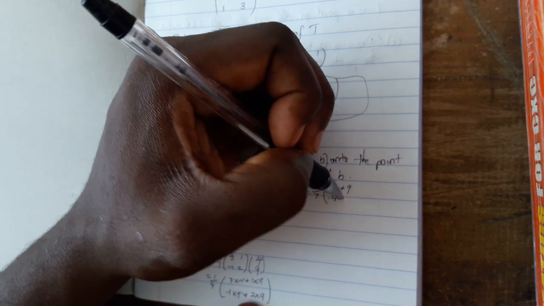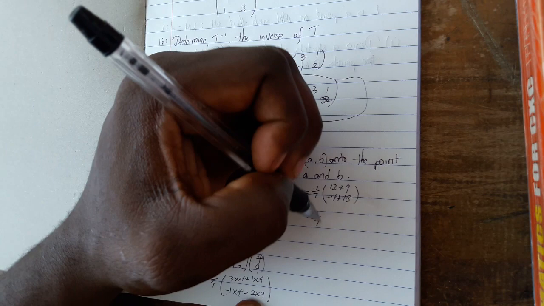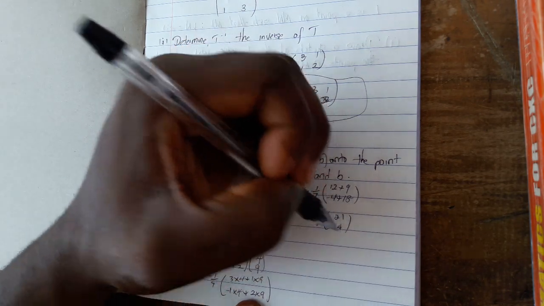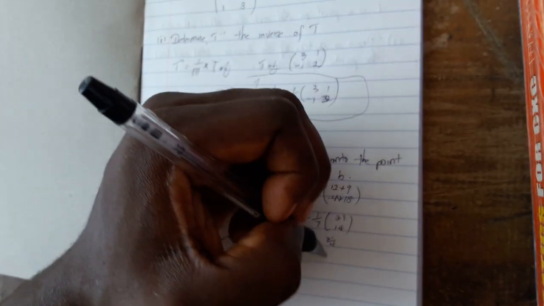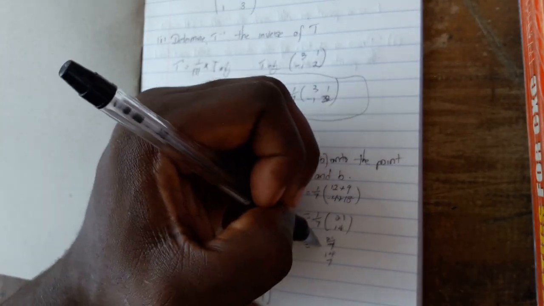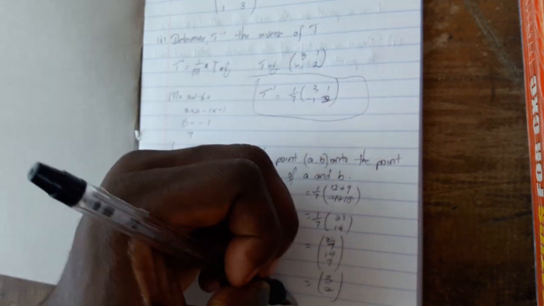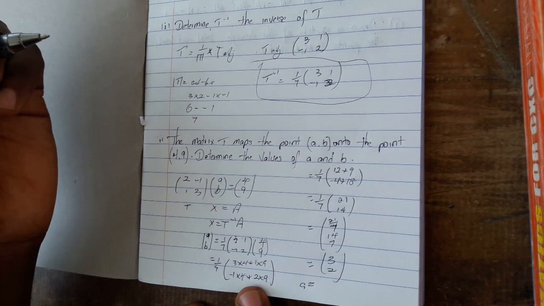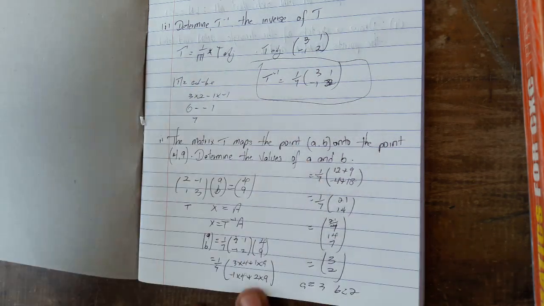This is minus 4 plus 18. 1 over 7, this is 21 and 14. When the 7 comes in, 21 divided by 7 is 3, 14 divided by 7 is 2. This is 3 and 2. So A is equal to 3 and B is equal to 2.